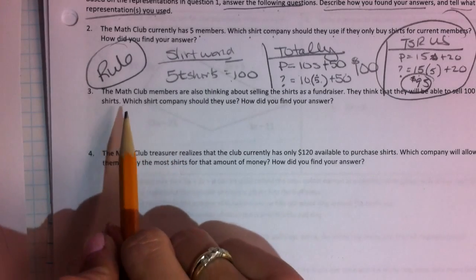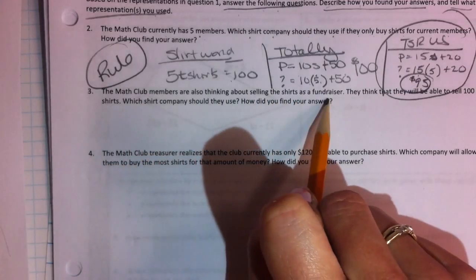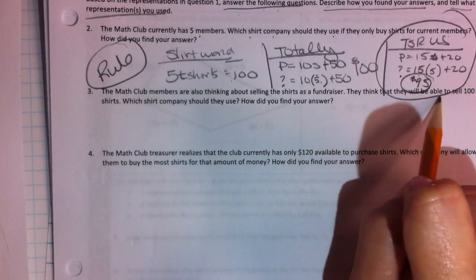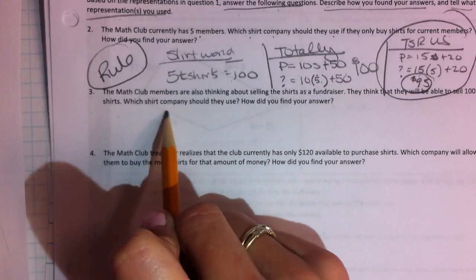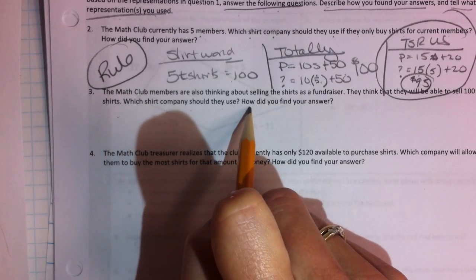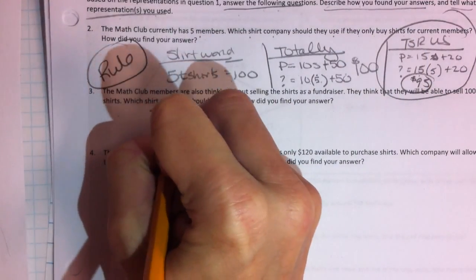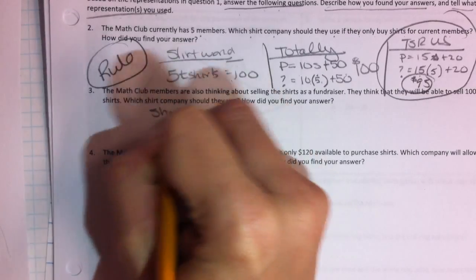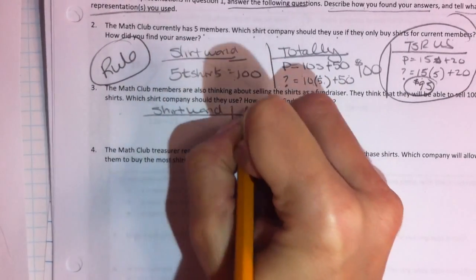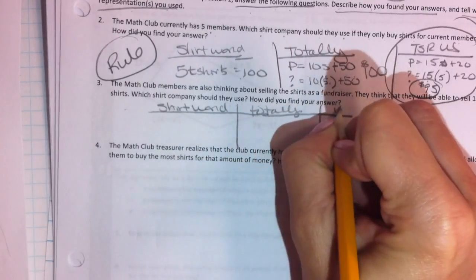All right, let's try number 3. The math club members are also thinking about selling shirts as a fundraiser. They think that they will be able to sell 100 shirts. Which shirt company should they use? So now we've got to figure out 100 shirts. So, Shirt World, Totally Tees, and T's Are Us.